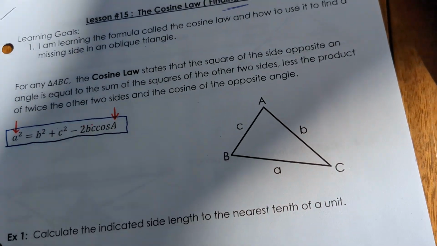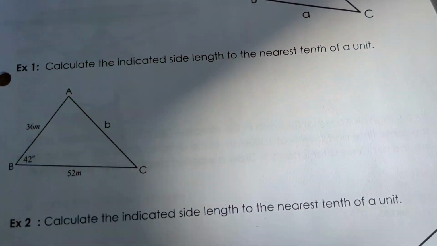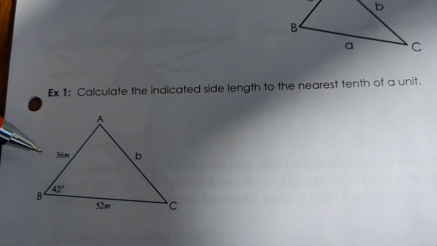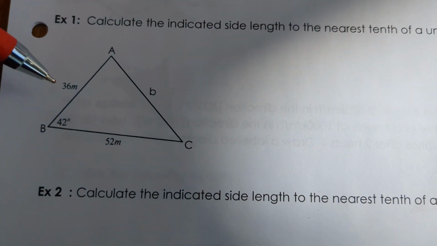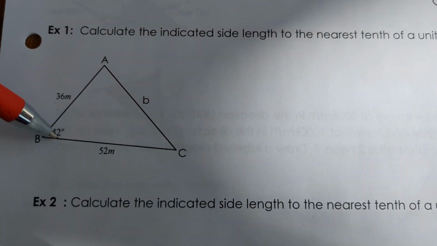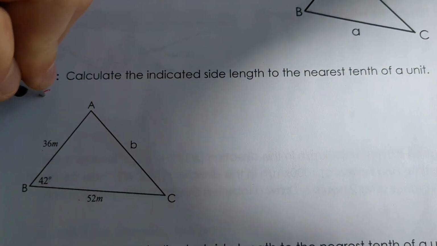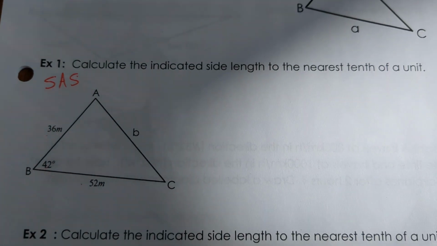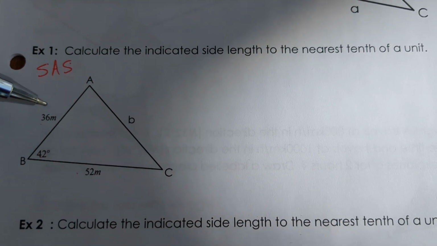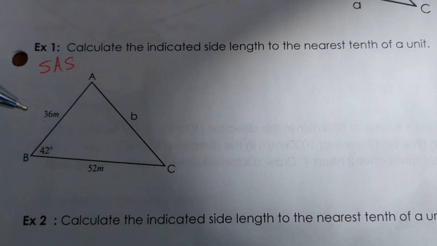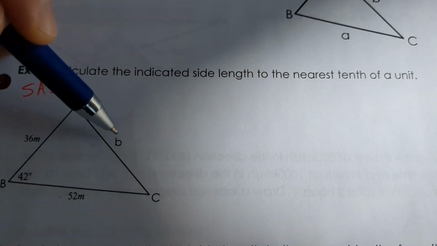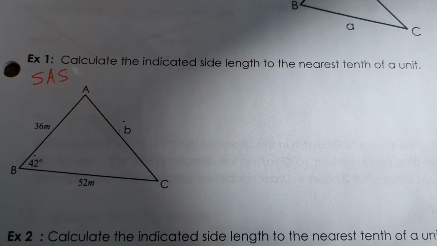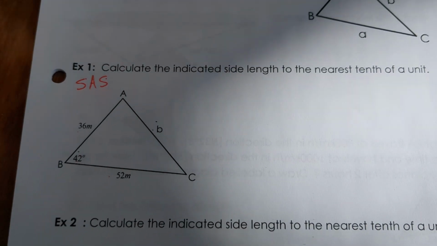But then this cosine of an angle, this angle has to be the one across from the side you're looking for. Okay? And when we're using cosine to find a side, we almost always have this situation where we know a side, an angle, and another side. Sometimes we call this SAS, side, angle, side, because they're all in a row like this. When they're all in a row, there's no way to use sine law, because we have no side angle pair. We don't know any angles across from any sides. So we have to use cosine law.